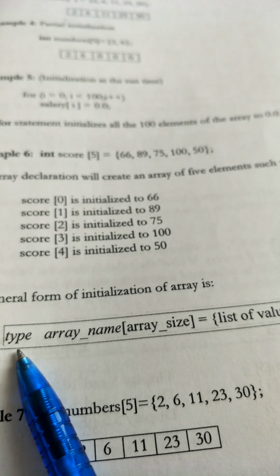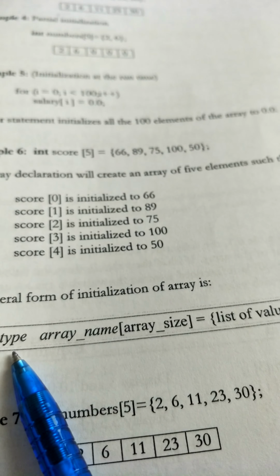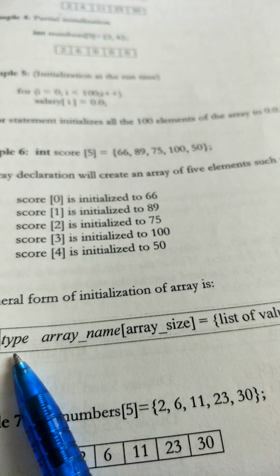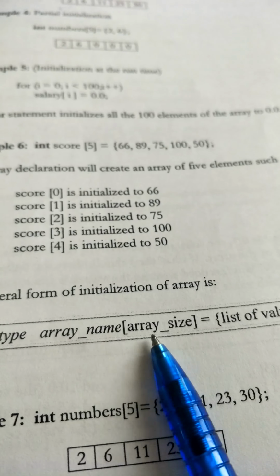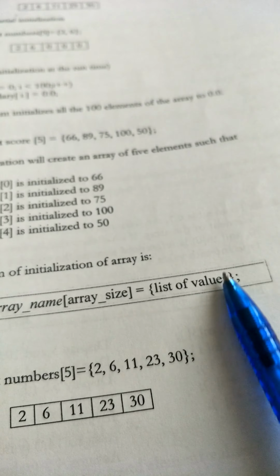So type is integer, char, float, whatever it is, then the array name, the size, and the list of values that you can put.